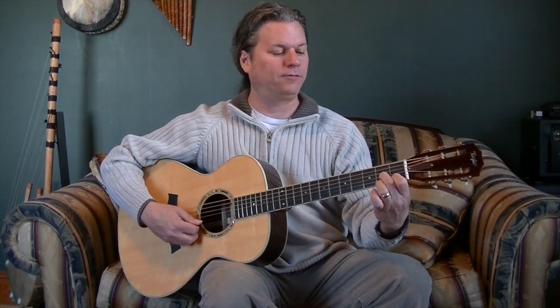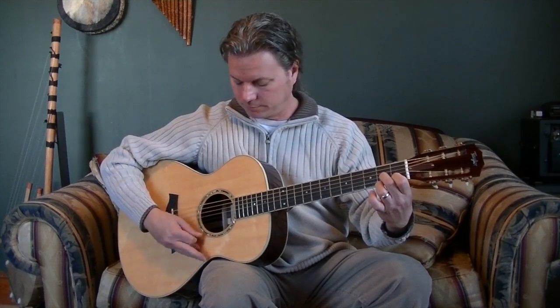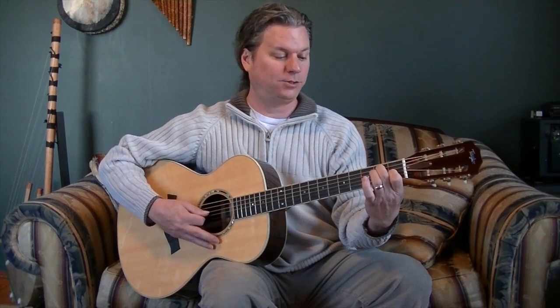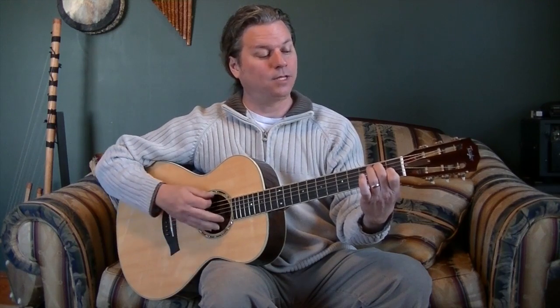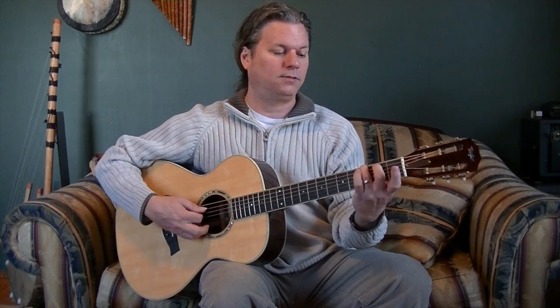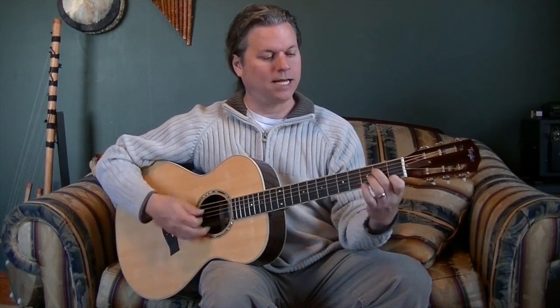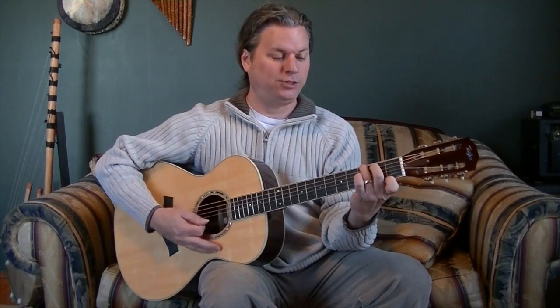D7 is 4th string, open, 2nd finger, 2nd fret on the 3rd string, 1st finger, 1st fret on the 2nd string, and then 3rd finger on the 2nd fret, 1st string. Then E7 is open low string, 2nd finger, 2nd fret on the 5th string, open 4th string, 1st finger, 1st fret on the 3rd string, and then 2nd string open, 1st string open, and then G7, low string, 3rd fret, 5th string, 2nd fret, and then 4th string is open, 3rd string is open, 2nd string is open, and then 1st finger, 1st fret. So that's A7, B7, C7, D7, E7, G7.